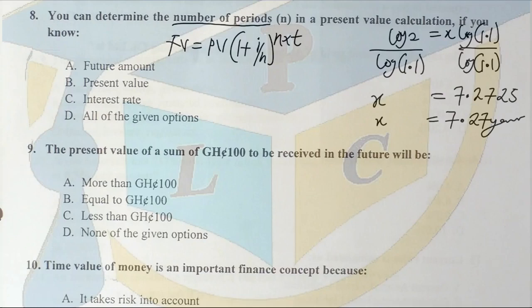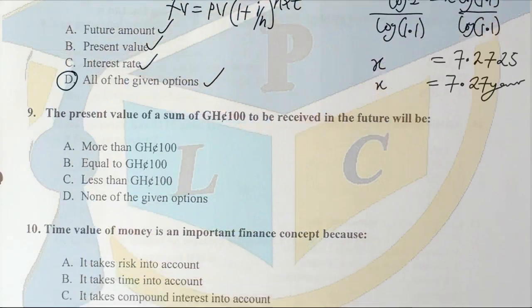So we are saying that we can determine the number of periods in the present value calculation if you know the future value, the present value, and the interest rate, because without these factors you can't find the number of periods. So it means that all the given options above will satisfy. So the answer is what? D. So let's take note of that.